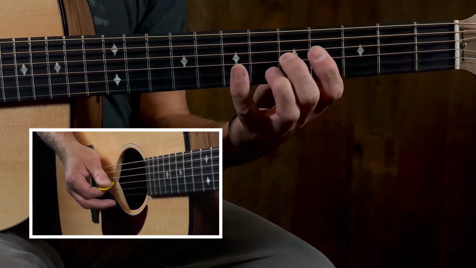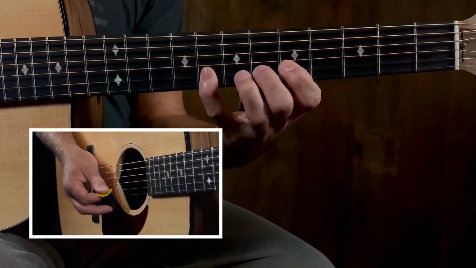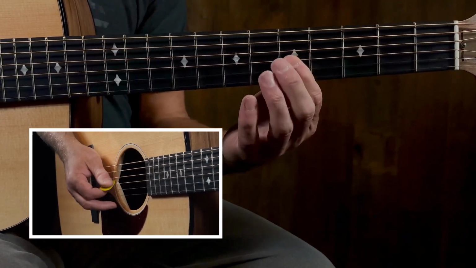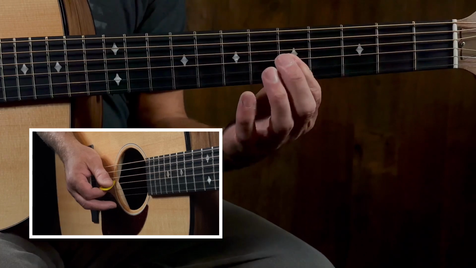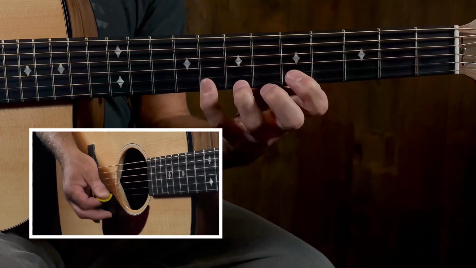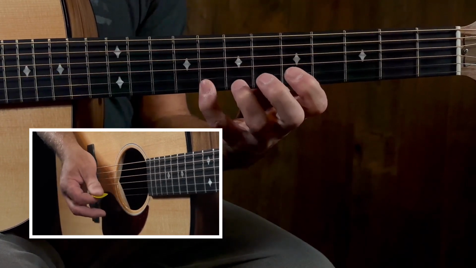Now if I'm doing this C here on the third string, C, I can actually just use that. It's more efficient to use my first finger and be in this fifth position and go. So I don't have to shift. We already know that that's part of it. Right, so that's pretty cool.